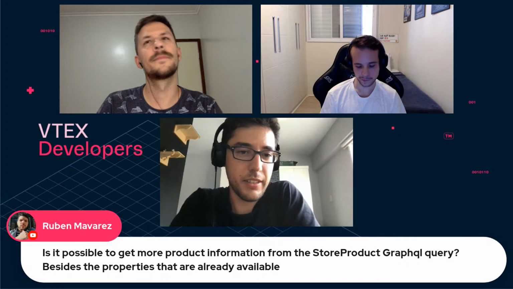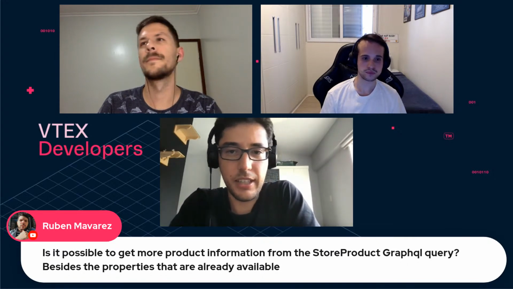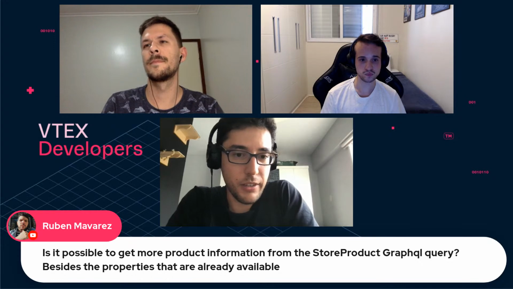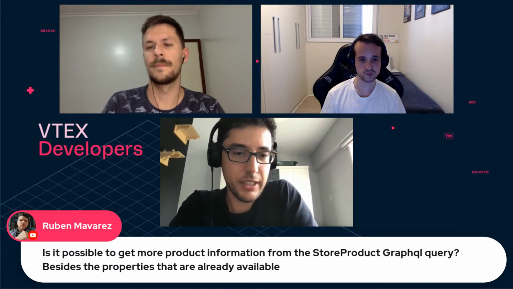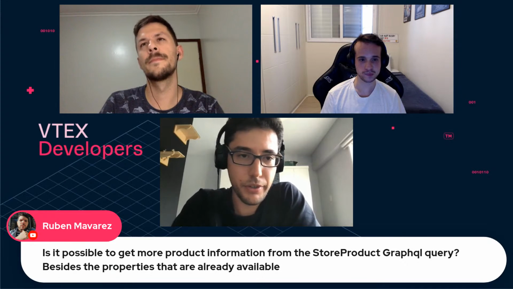A fragment is a GraphQL way of saying, oh, I need this property, or I need that other property, so that the front end only fetches what you really need. This is the first case, and you can just edit the component of your store. This is pretty straightforward.